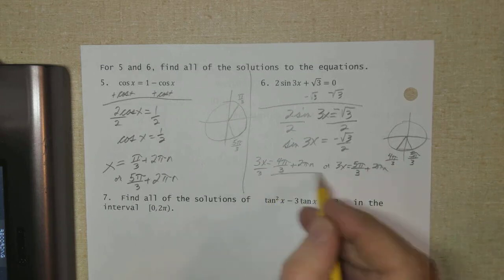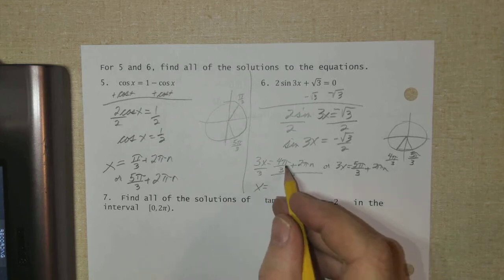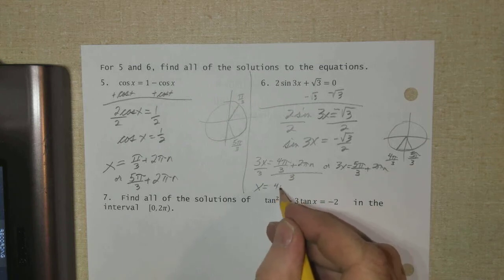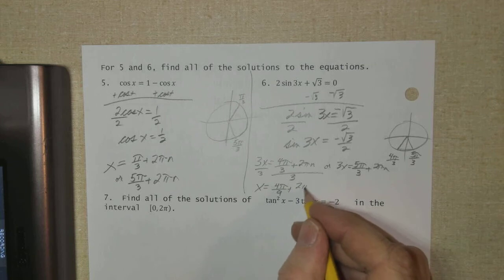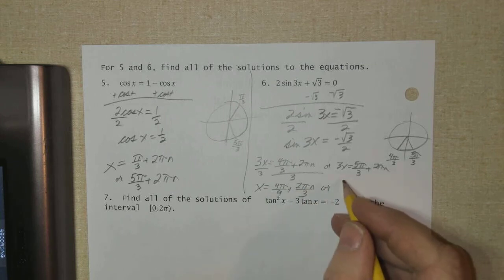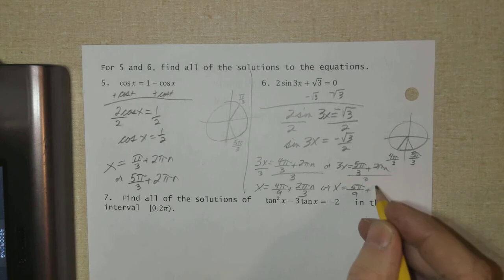Divide through by 3 here, this is just timesing by a third, and you've got x is 4 pi over 9 plus 2 pi n over 3, or x equals, divide by 3, 5 pi over 9 plus 2 pi n over 3.